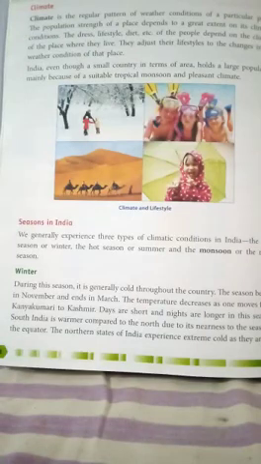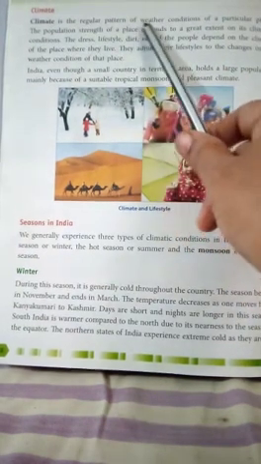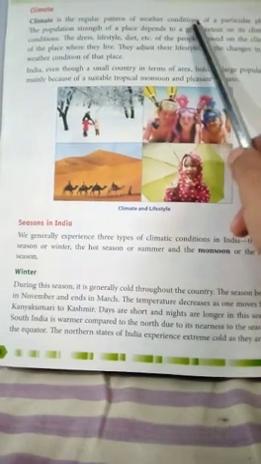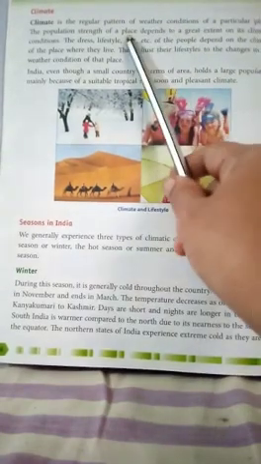Good morning. In the previous class, we studied about the physical features, unique nature and political divisions of India. In this class, we'll study about the climate and seasons of India. Climate is the regular pattern of weather conditions of a particular place. Different places will have different weather conditions, and based on that, we call it climate.